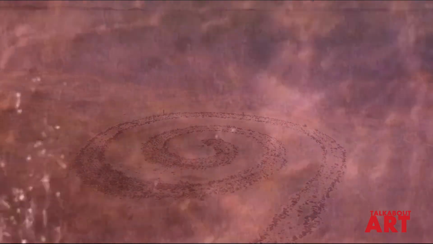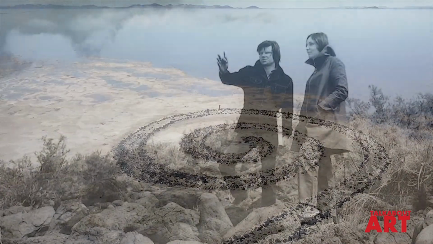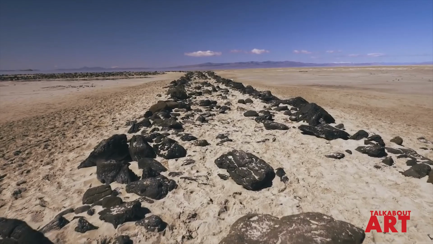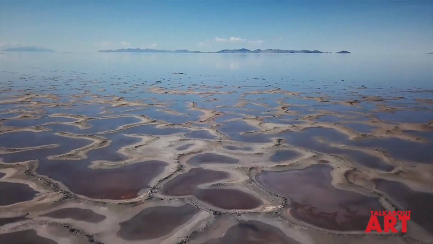Smithson chose this lake because of the blood red color of the water and the symbol of the primordial broth that gave birth to life. At the turn of the century, Smithson's wife, Nancy Holt, donated the Spiral Jetty to the Dia Art Foundation, which manages the work to this day.